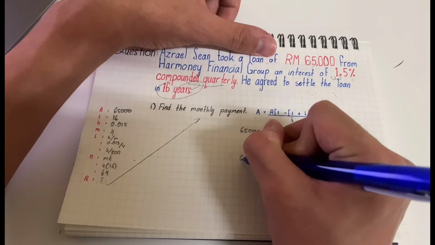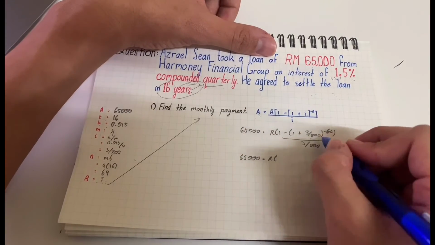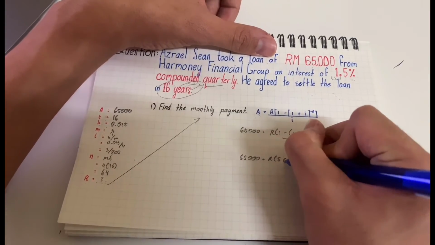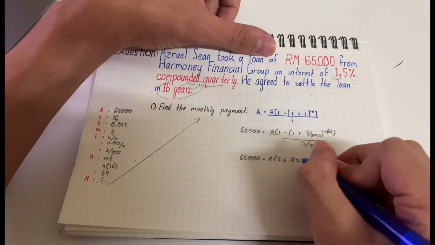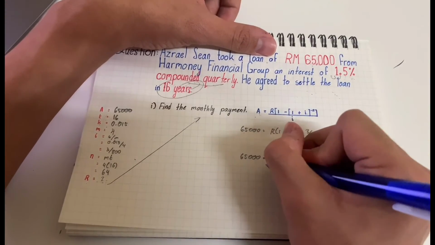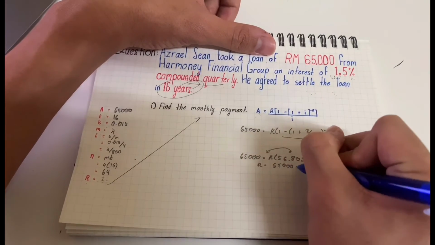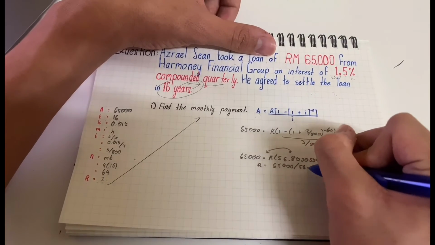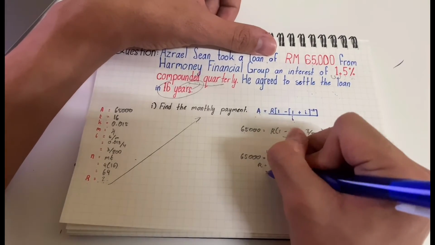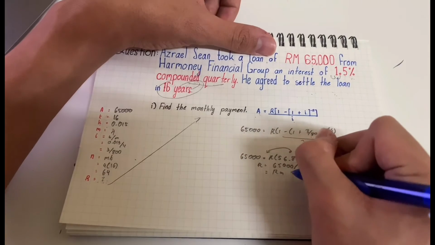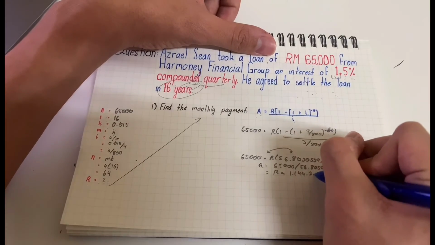So from the 65,000 ringgit, get the answer here for all this calculation, which will be 56.085059, and put to the other side, it will be R equal 65,000 ringgit over 56.085059, and it will get the answer RM1144.26 cents.